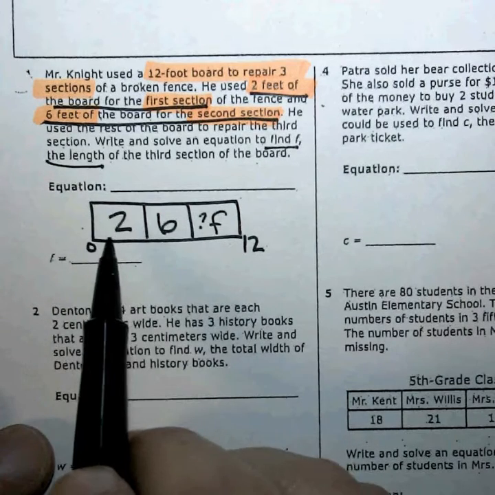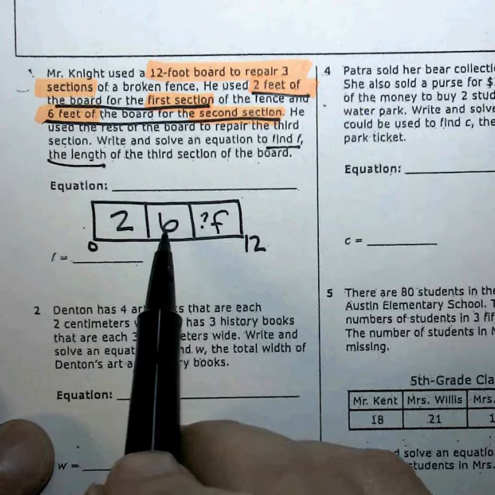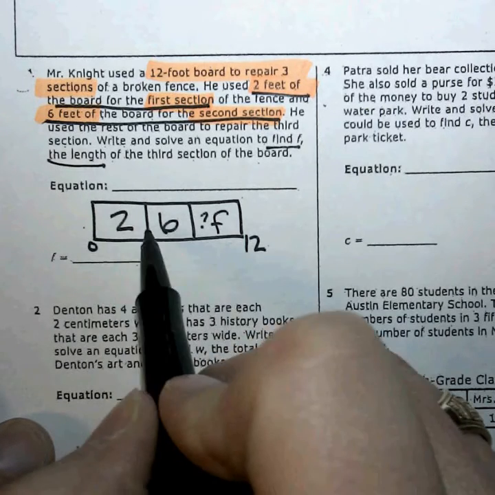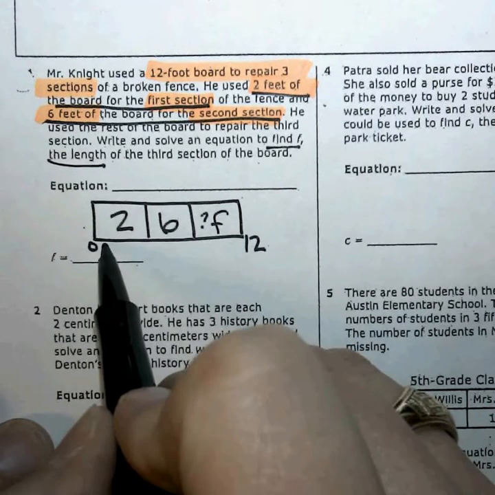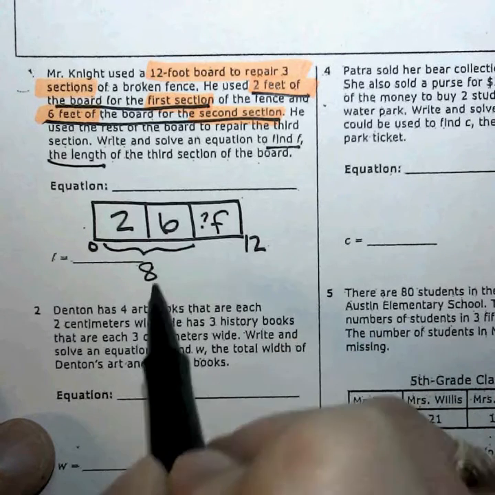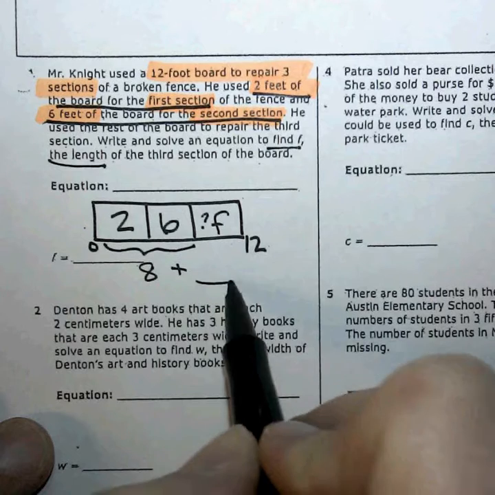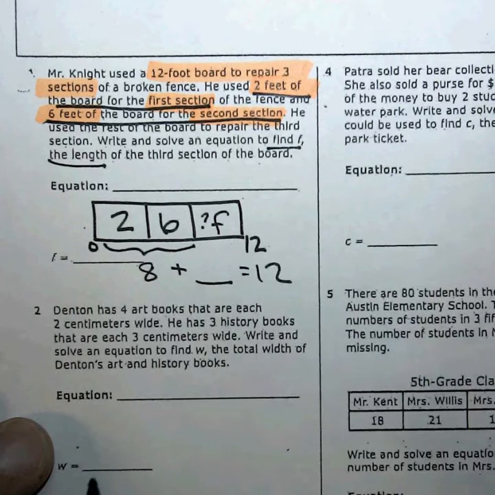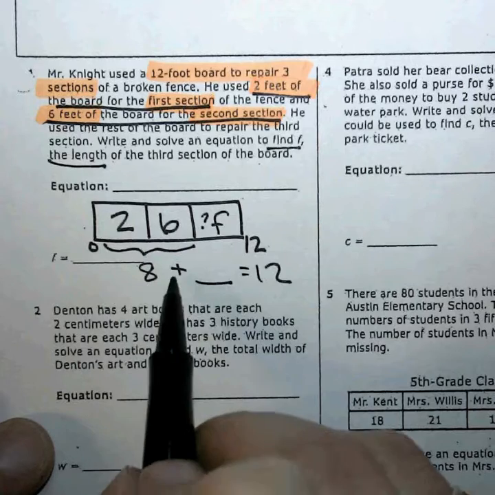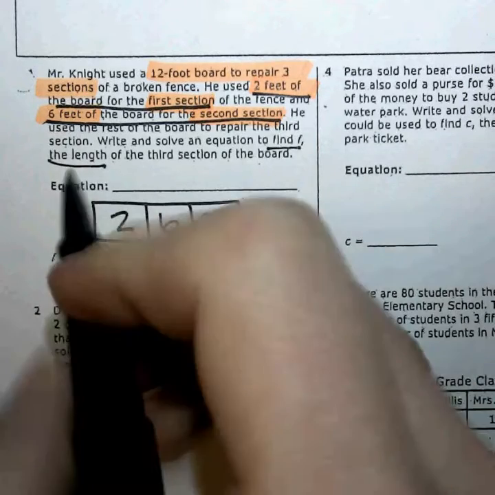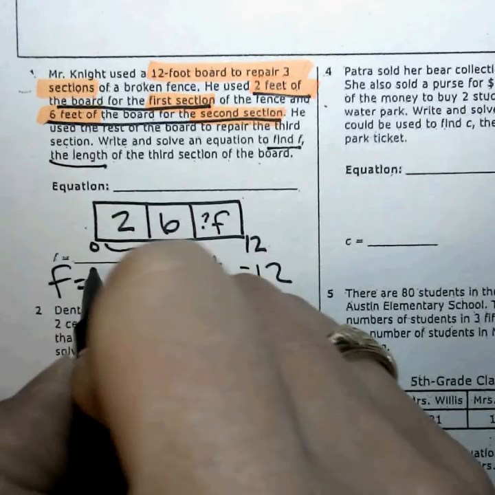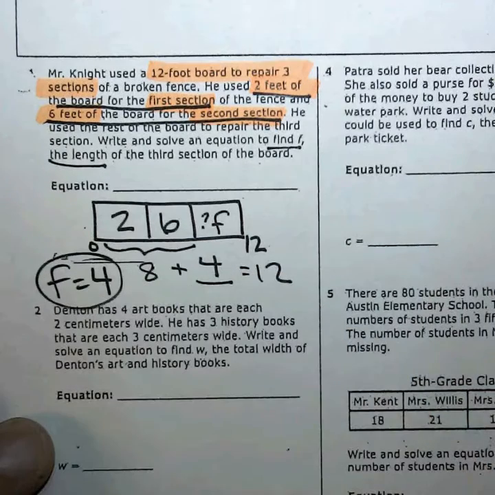So all we have to do here is add up what we have already. What do we know? We have 2 plus 6, which is 8 feet already taken up. How much do we need to add left to get to 12? This is the exact same thing we looked at with the sneakers. So 8 plus 4 is going to give me 12. So F is equal to 4, and that is your answer.